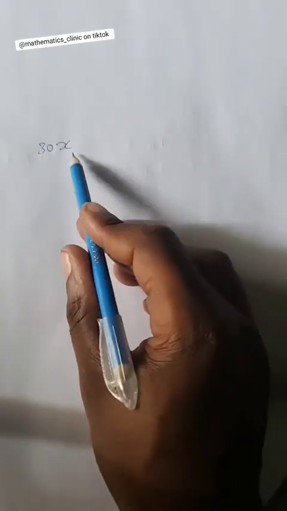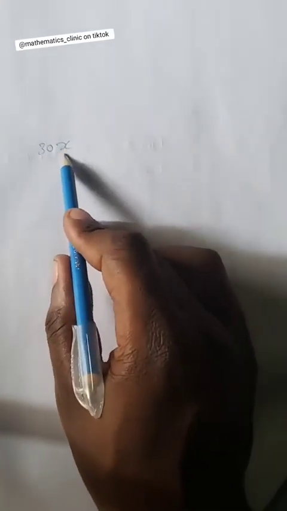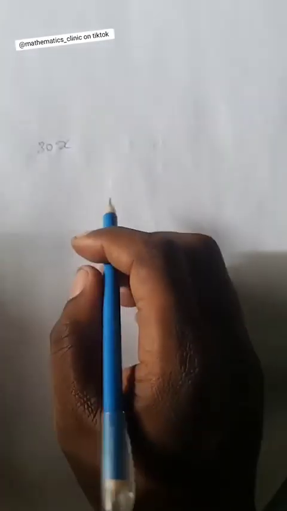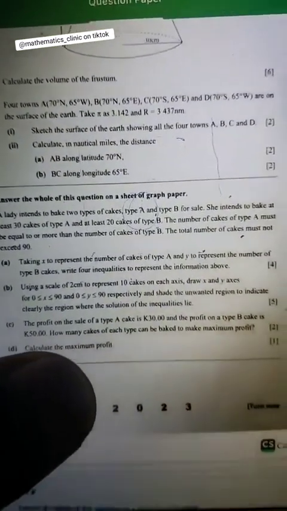Every number of cakes that they sell for type A, it can be 10, 20, its profit is 30 each. All right, plus the profit of selling a type B cake is 50 kwacha. So it will be 50y, all right?